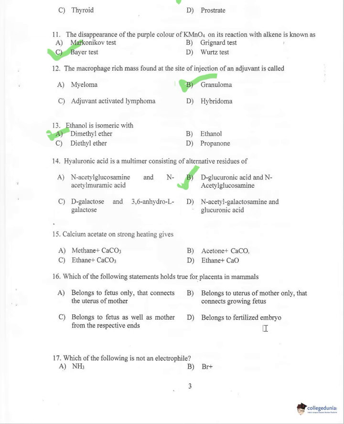Methane plus calcium carbonate. B. Acetone plus calcium carbonate. C. Ethane plus calcium carbonate. And D is ethane plus calcium oxide. The correct one is the option B, which is the acetone plus calcium carbonate.